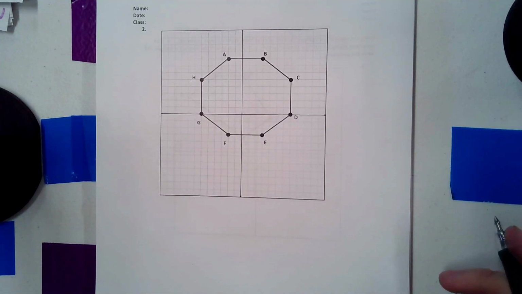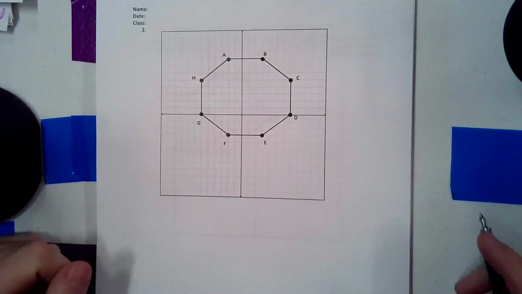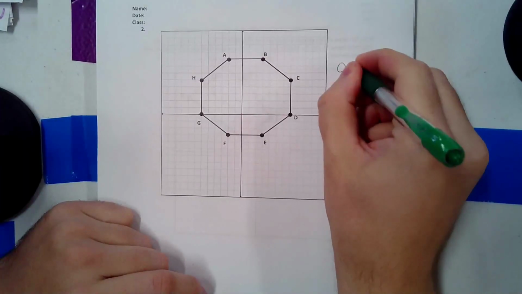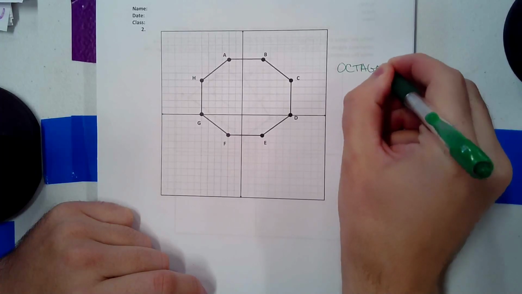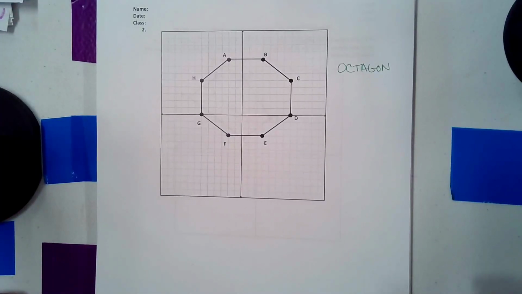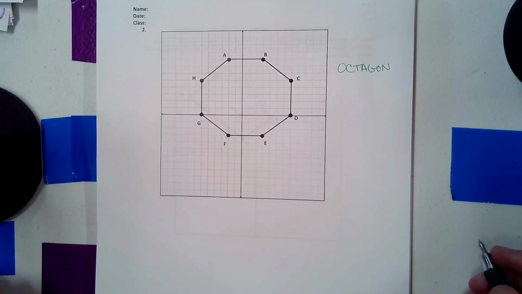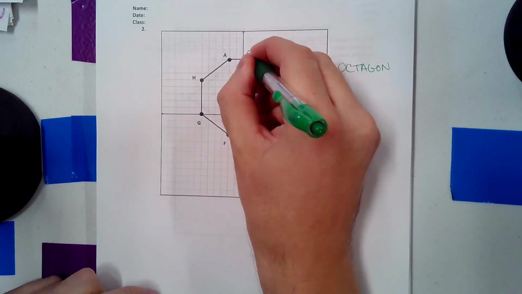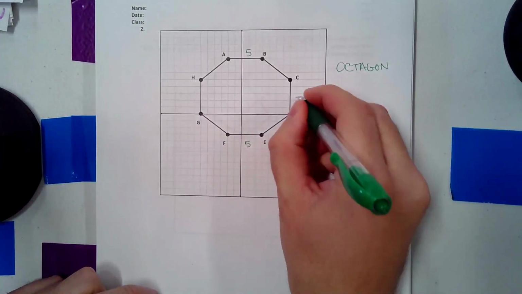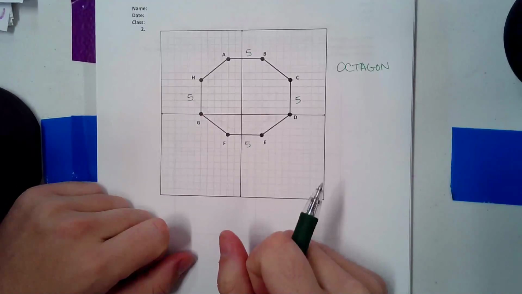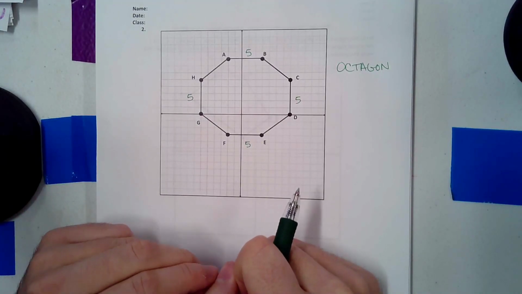Okay. So question: what kind of shape is this? What kind of polygon? Octagon, our favorite, right? Dr. Octagon. All right. So there it is. It has 8 sides. Octa, right? What do we know about these sides? That one's 5. That one's 5. That one's 5. I can count those, right? What about these guys? The ones that go in an angle. They're also 5. Why are they also 5?